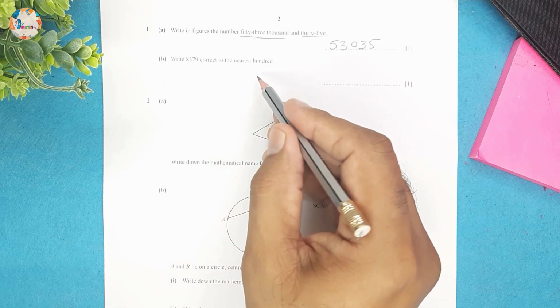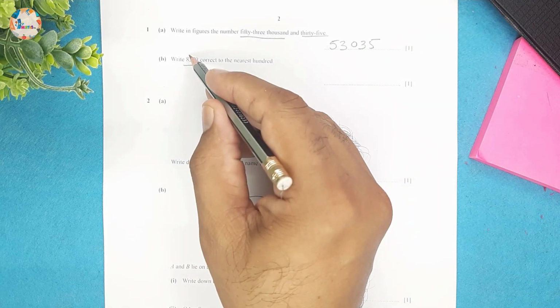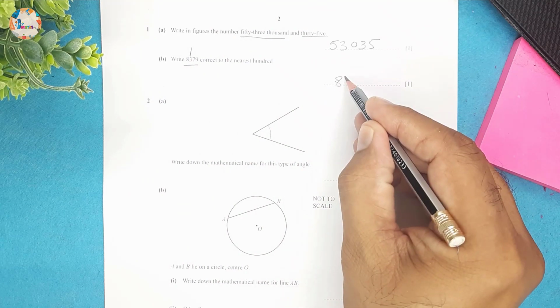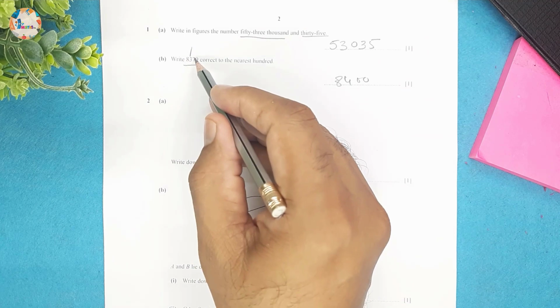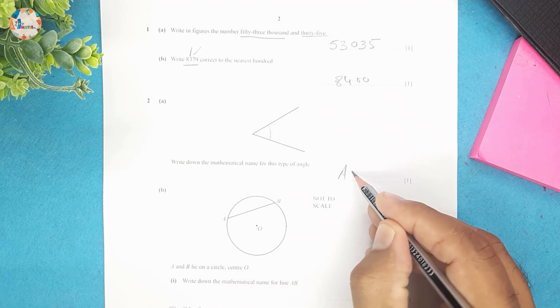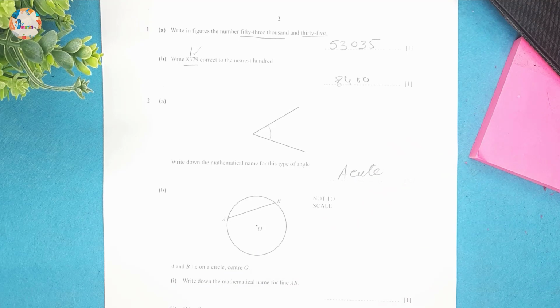Then write this one correct to the nearest hundred. So the hundreds position is 3, so we can write 8,400 because 7 is more than 5. Then write down the mathematical name of this type of angle. It is an acute angle, so we will write here acute.